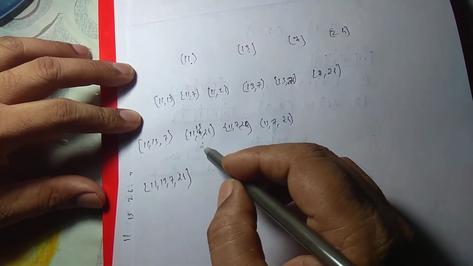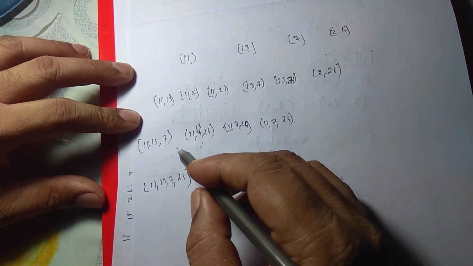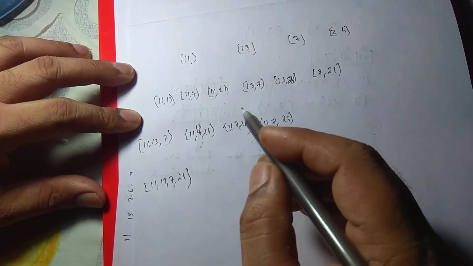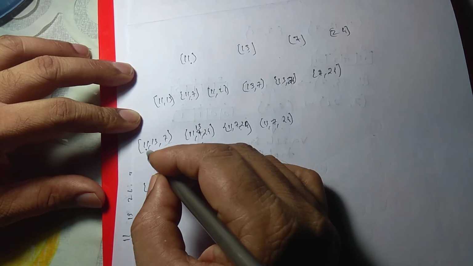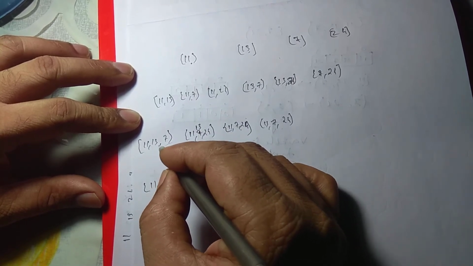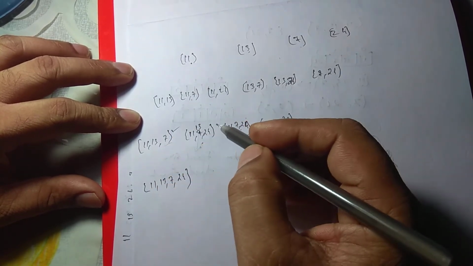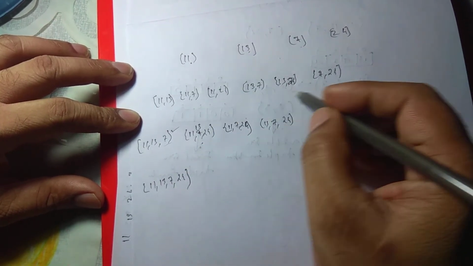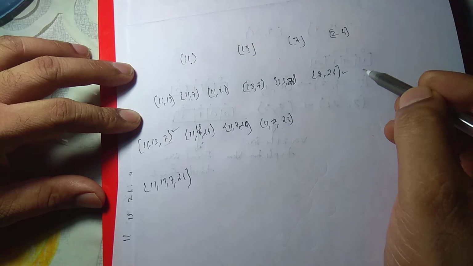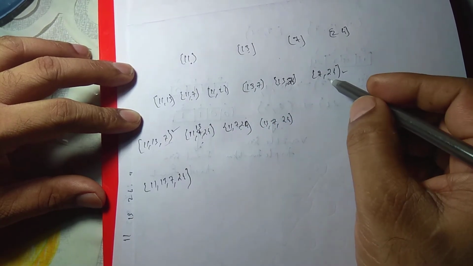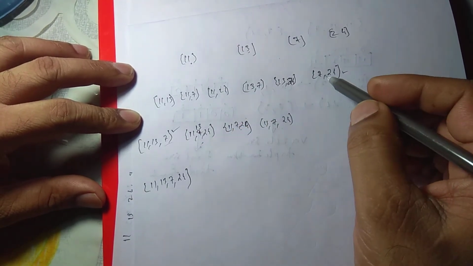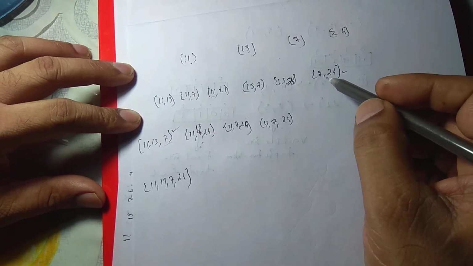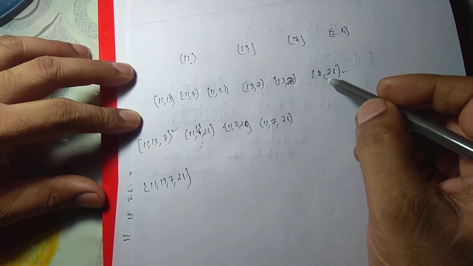Then how many subsets give the sum 31? Here you can see 11, 13, 7 gives the sum 31, and here 7 and 24 gives a sum of 31. So you are getting two subsets whose sum is 31.